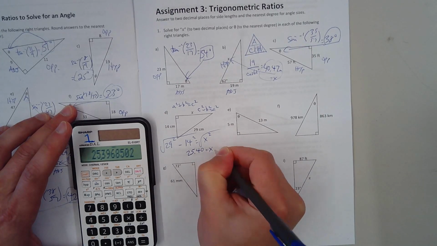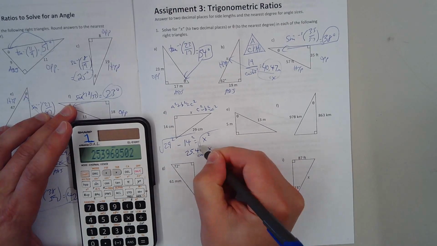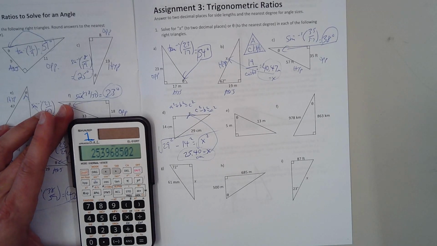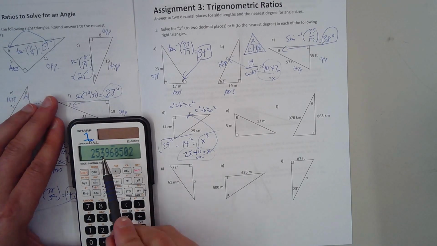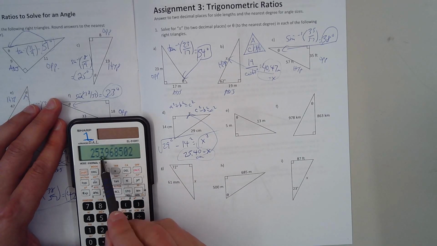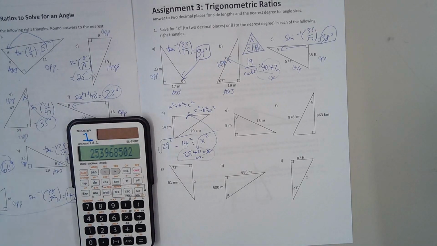Okay, next one, finding the angle. That's adjacent, hypotenuse, so that's cosine. The inverse cosine of 5 over 13 is 67, yep. Okay, this one is adjacent and hypotenuse again.